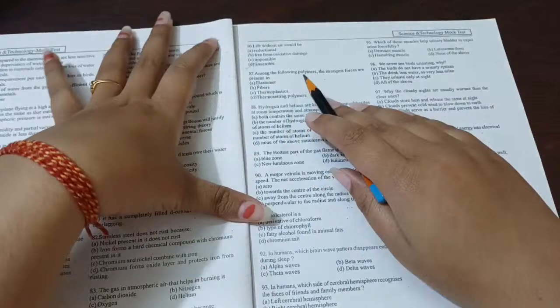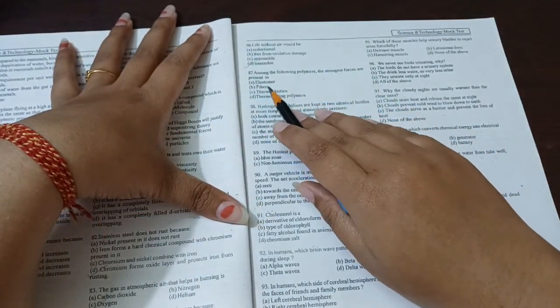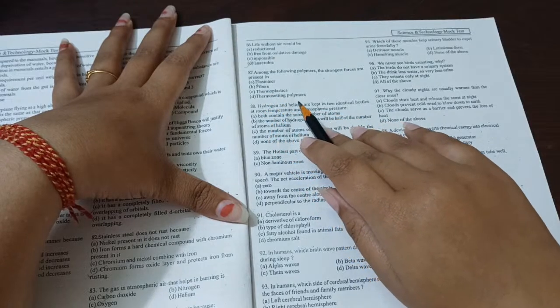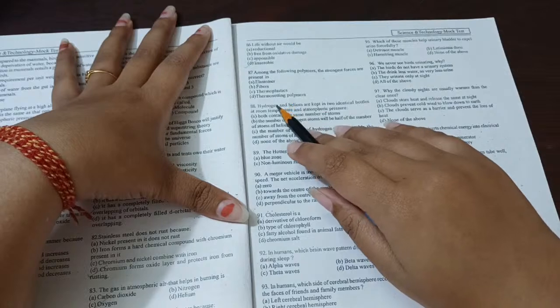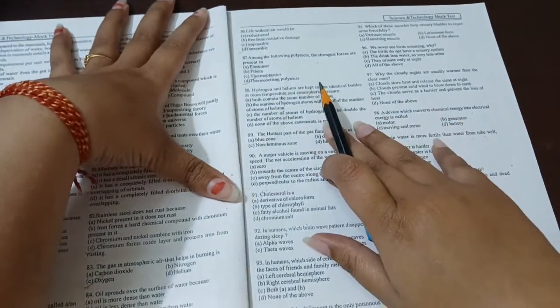Among the following polymers, the strongest forces are present in elastomer fibers, thermoplastic, thermosetting polymers. तो इसका आंसर है ऑप्शन डी. Thermosetting polymers.